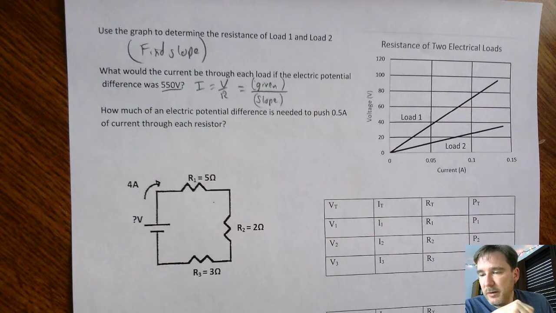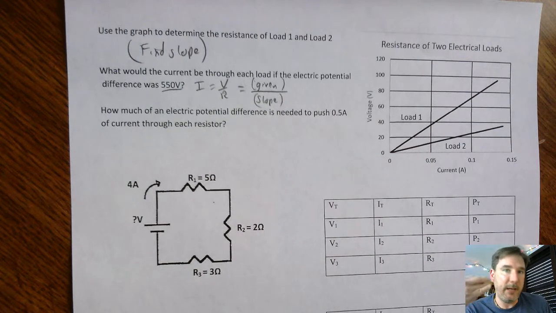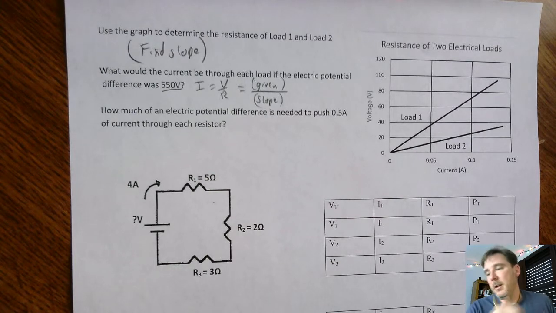The last question there is asking for the voltage and it gives you the current. So it's the same idea. You have the slope, aka the resistance, and so you just solve it. All right.